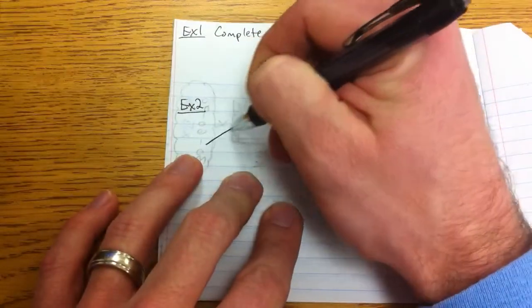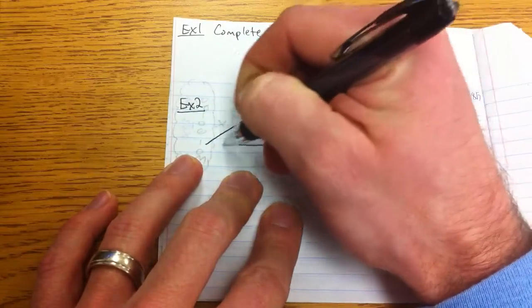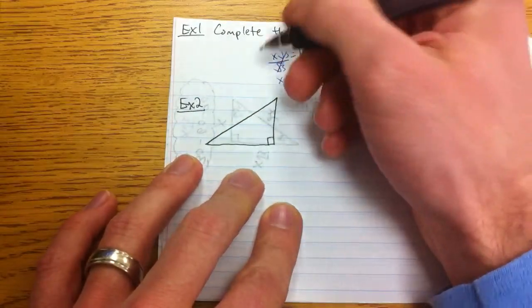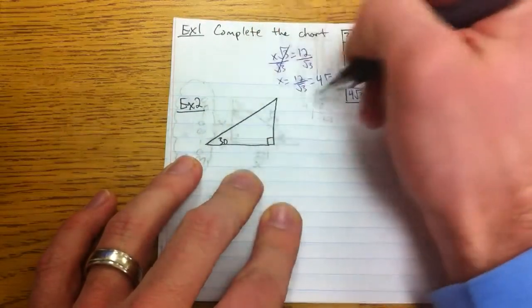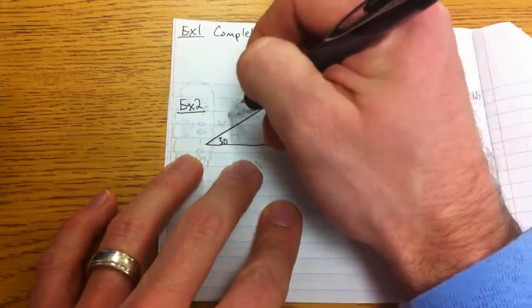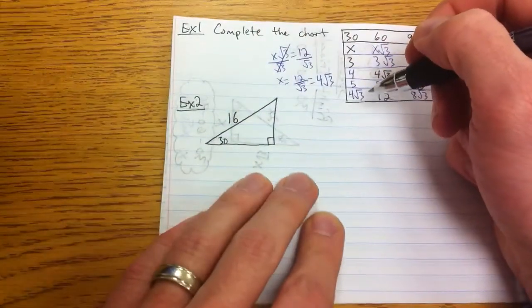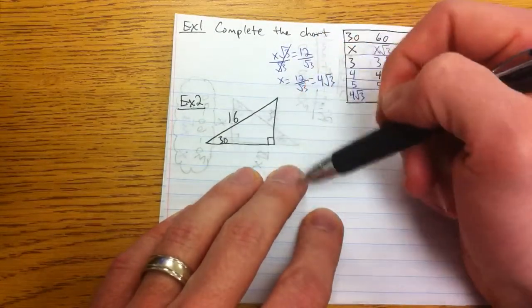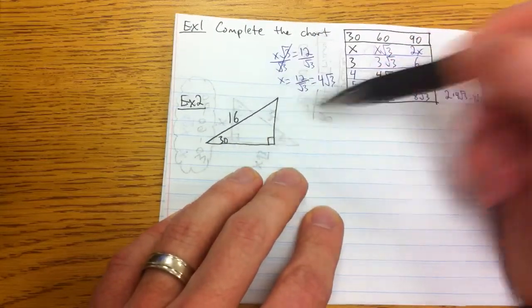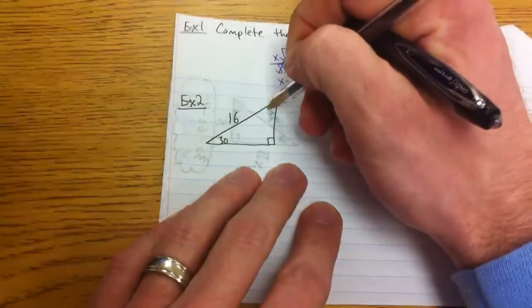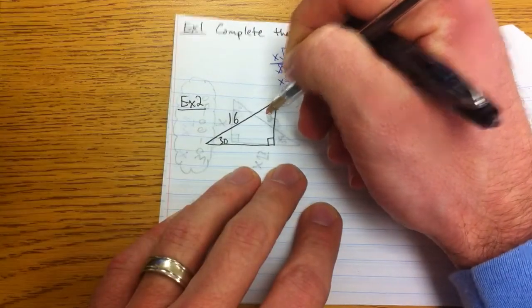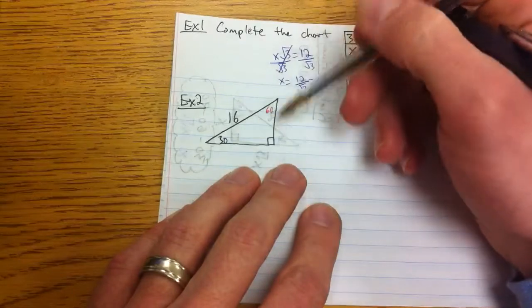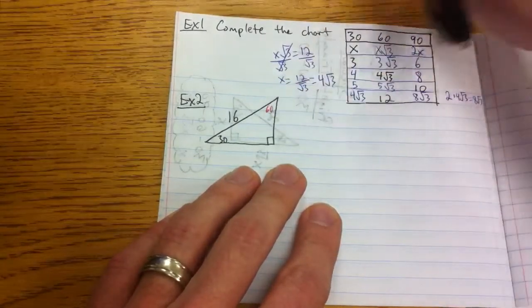Example 2. I've got a right triangle, and 30 degrees is over on the side, and I've got 16 for that side there. A lot of times they have this diagram marked like this. They only give you the 30. But since this is 30 and this is 90, I know that this angle is 60 because all three have to add to 180. I could subtract the 30 and 90 from 180 to get 60 left over.